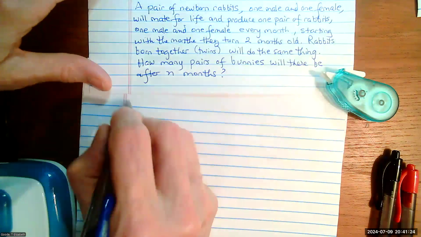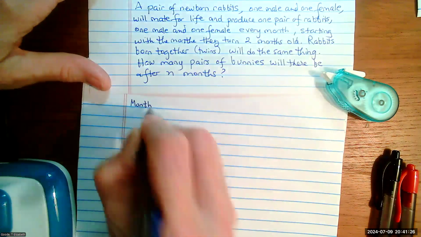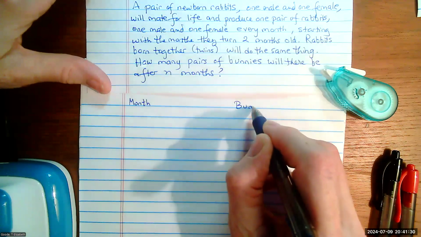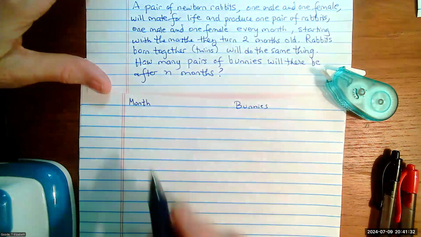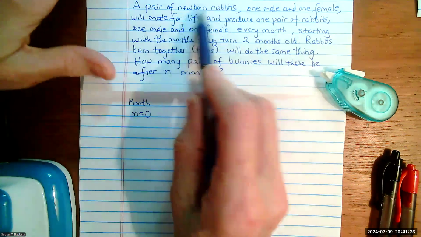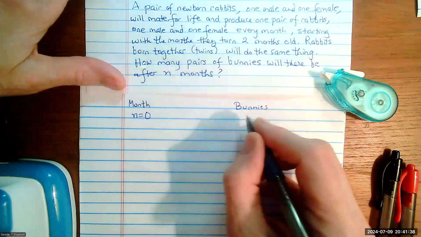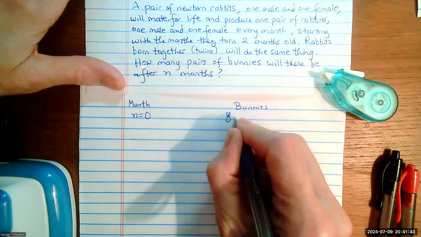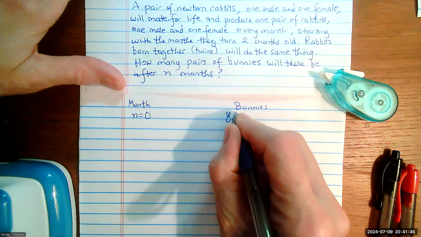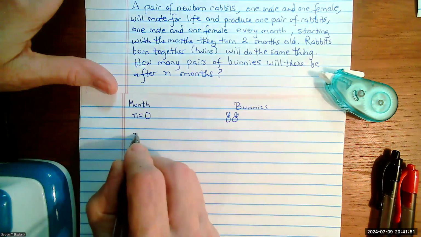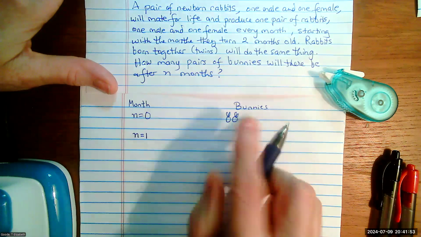All right. Over here, we're going to put the month. And here, we're going to draw the bunnies. All right, so at the month n equals 0, these are newborn rabbits. It's one male, one female. I'll just draw them kind of small. They're newborn. Okay, that's all we've got. We've got one pair of bunnies. After 1 month, these are bigger.